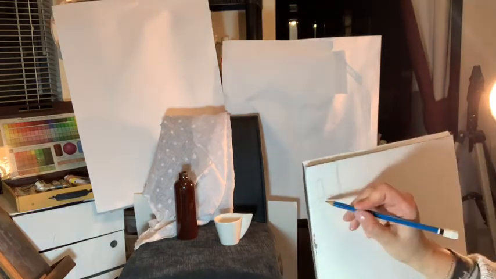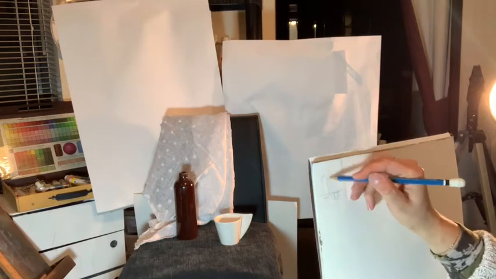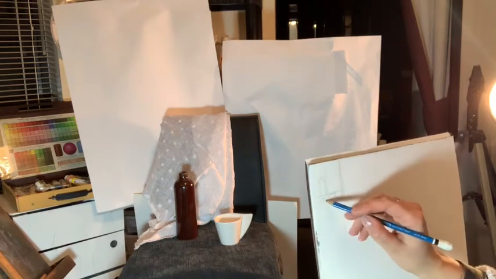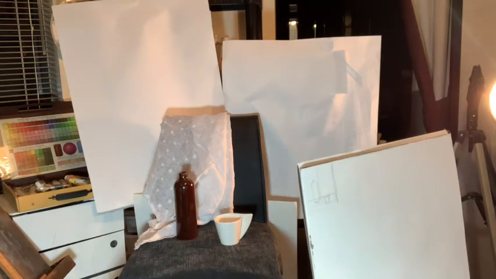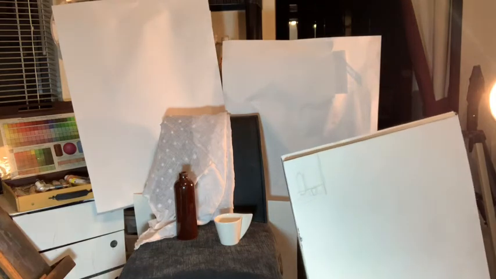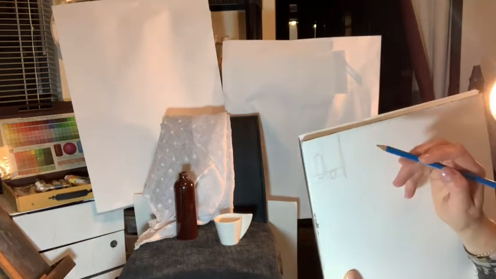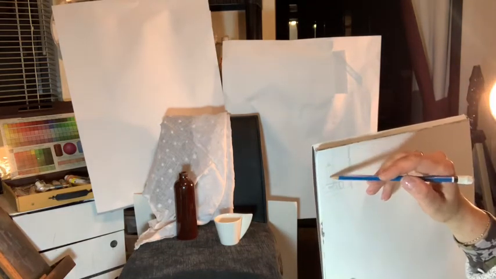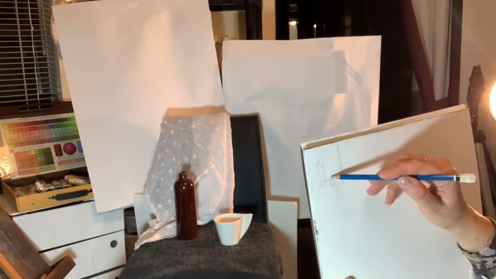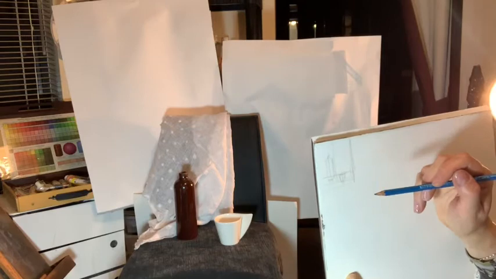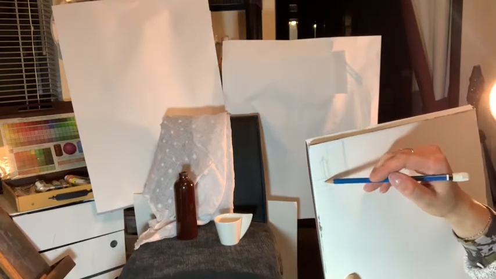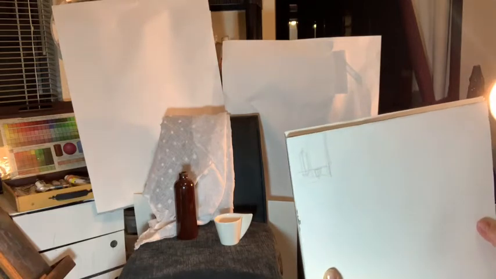And I find the right spot, because these two lines, one right here and another one here, will help us to find where our subjects are. And then it's always easy to have the symmetrical line in the middle. So we're gonna have this for our cup and this for our vase, just like that.